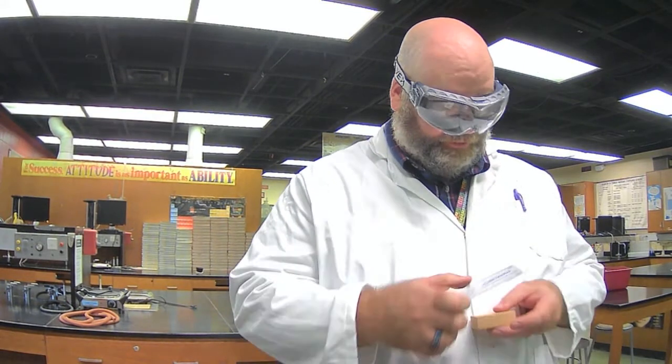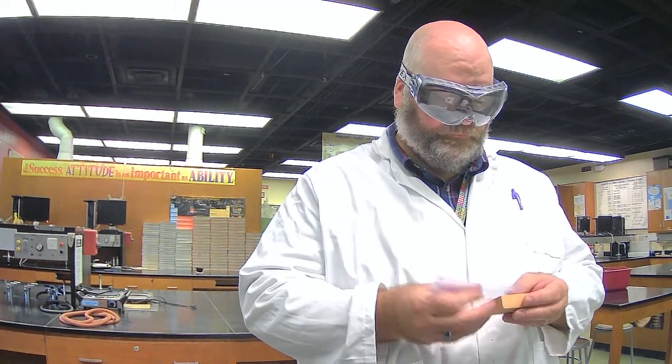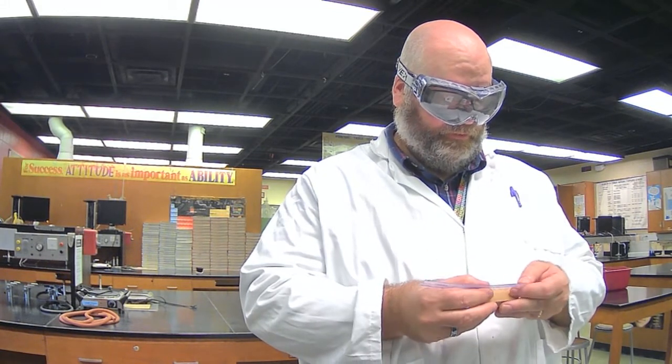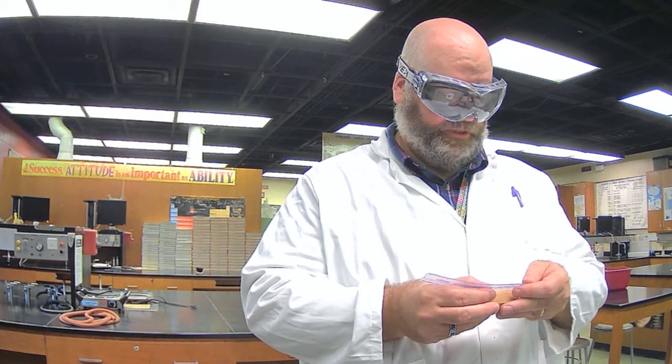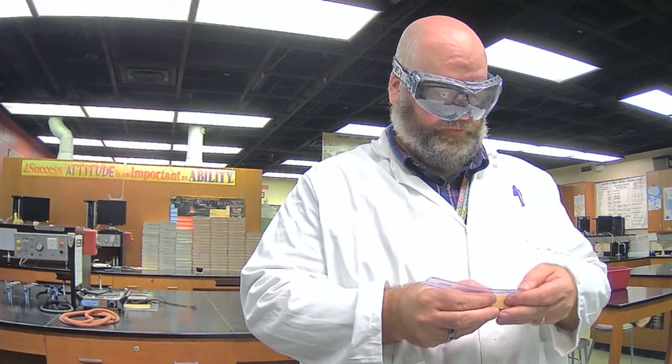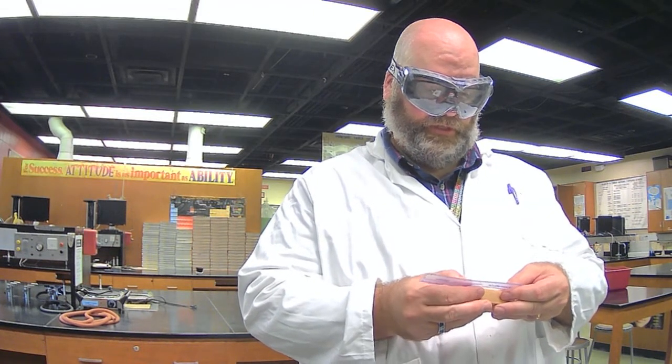So this is the rectangular one. We're going to do length, width, and height of it. I'm using centimeters, of course. Metric, all the way in science.